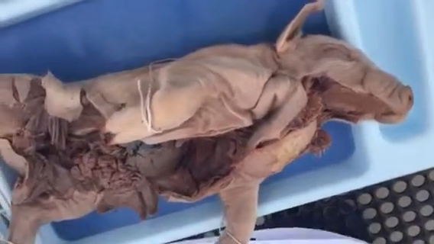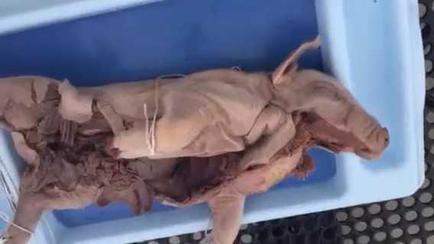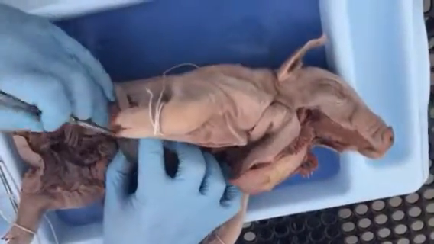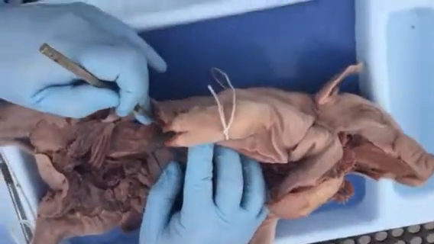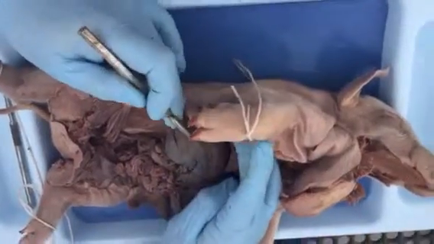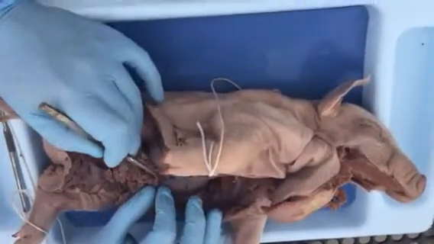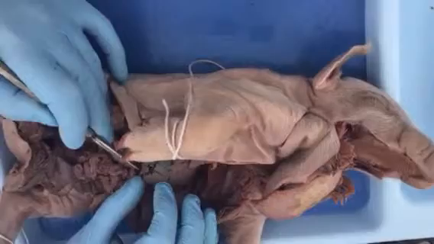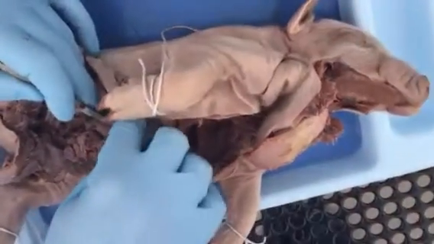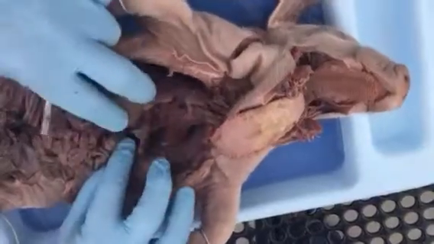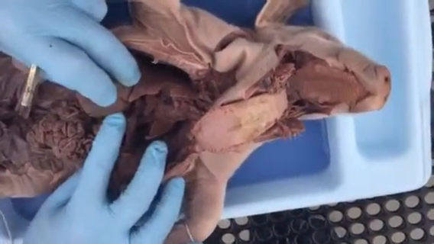Speaking of which, there are 5 lobes of the liver. You need to know all 5 names and whether it's left or right. So starting with number 1, this is the right lateral. This is the right central. You see this vein here? That's the dividing line between the right central and the left central. And then over here is the left lateral.